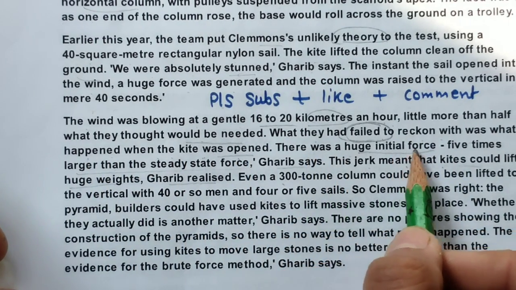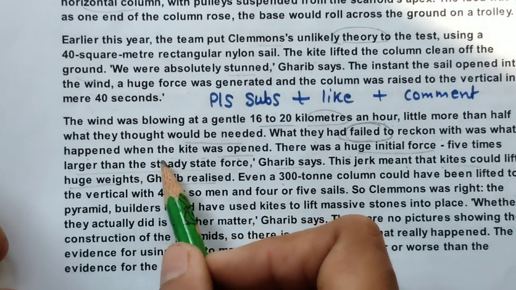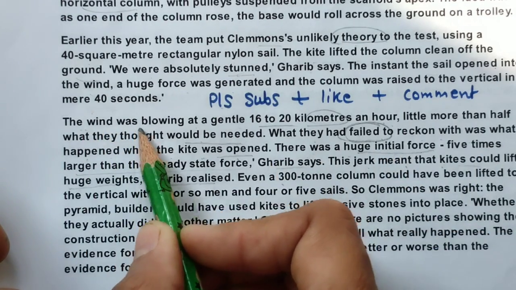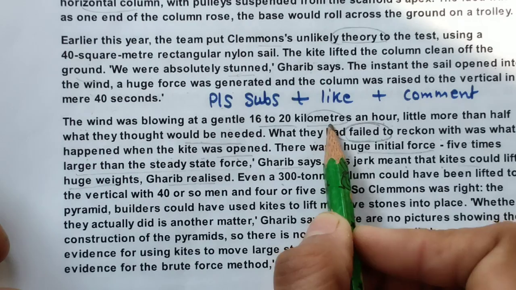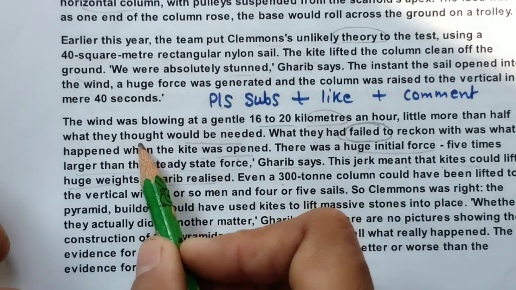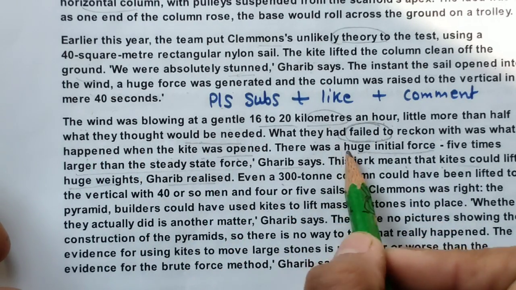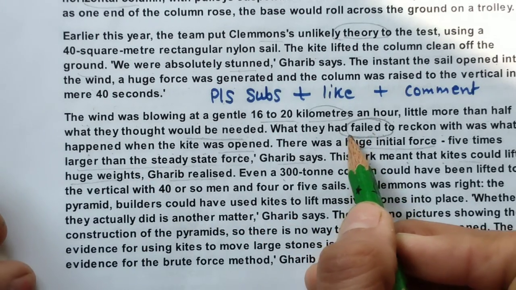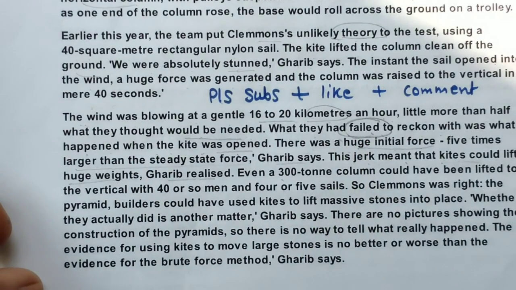There was a huge initial force 5 times larger, and they are not talking about wind and all. The wind was blowing at a gentle 16 to 20 kilometers an hour, little more than half what they needed. But in the experiment they are saying something different, and it was a failure, not success. That's why the answer will be false.